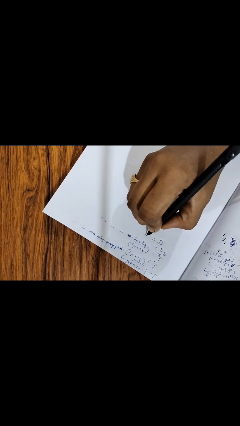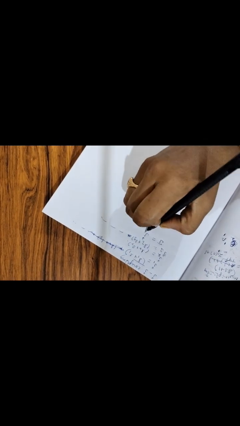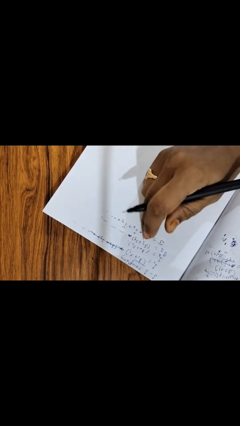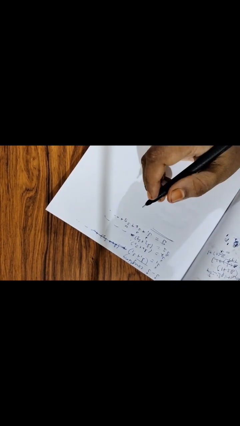Okay. Now how we will write the total J: as the value of J1 plus J2 plus J3. So this interaction will be strong compared to the LS coupling interaction. Okay. Now this we call JJ coupling.